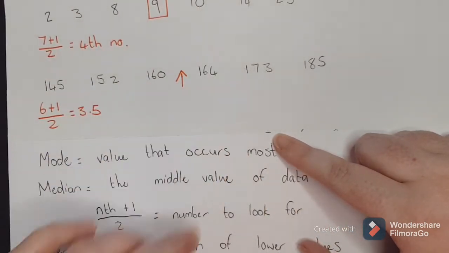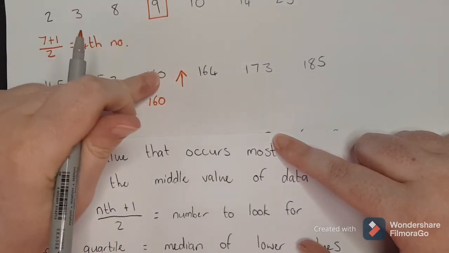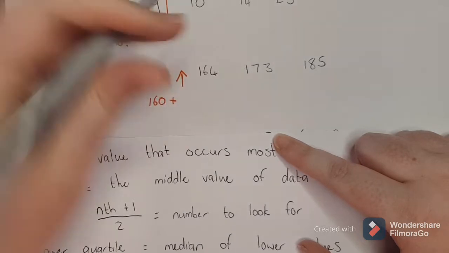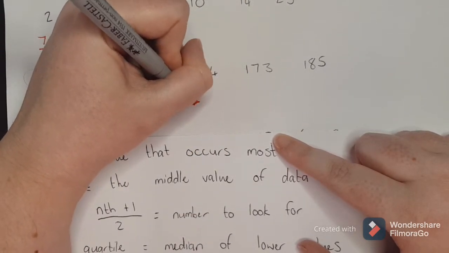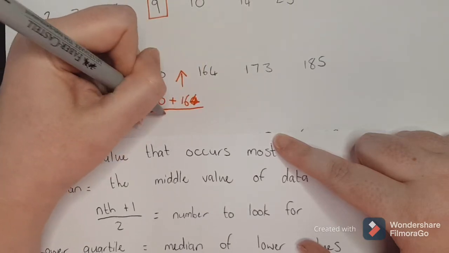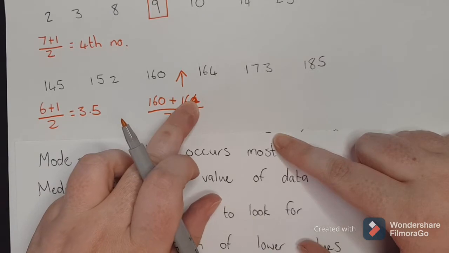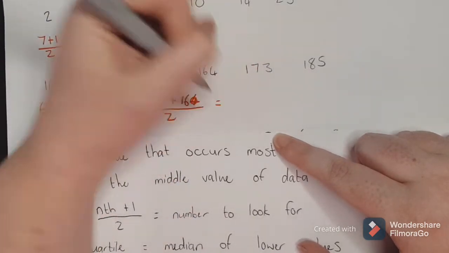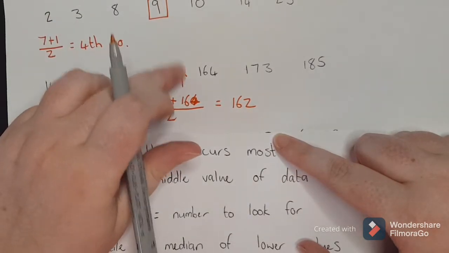In order to find the median, I take this number plus this number, the one on each side, add them together, and divide by 2. So 160 plus 164 divided by 2 means that my median value is going to be 162. That's in the middle here.